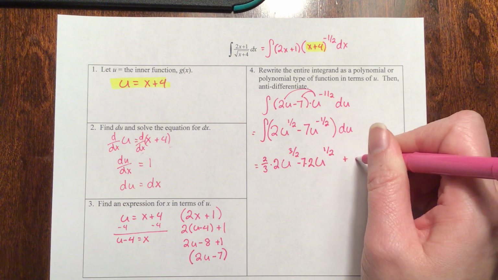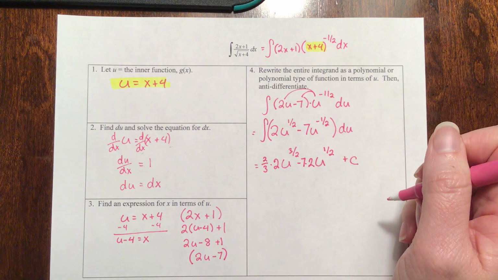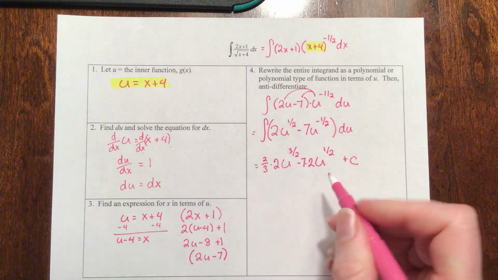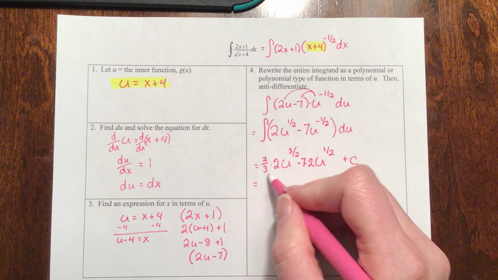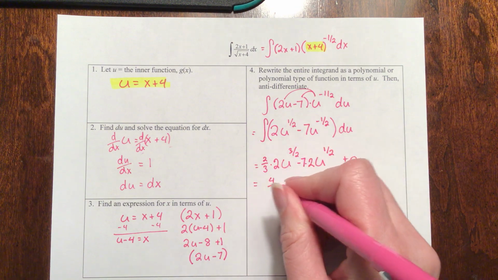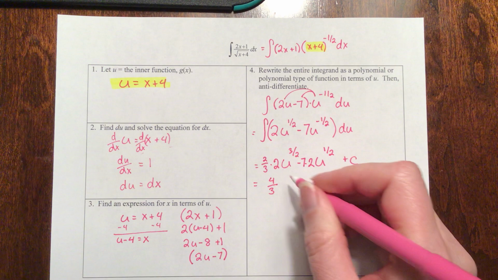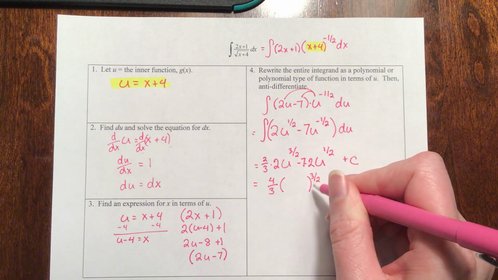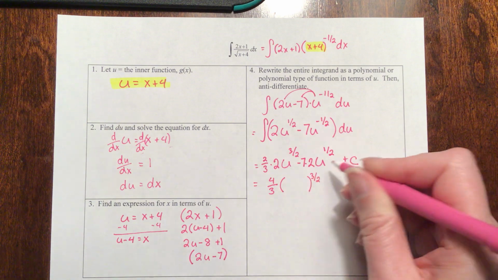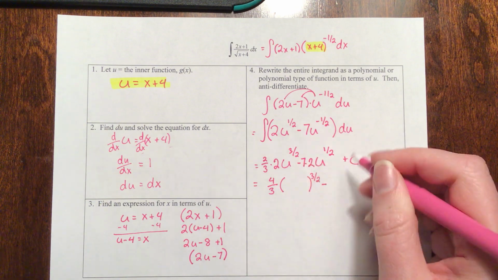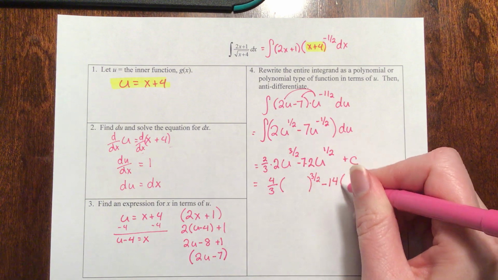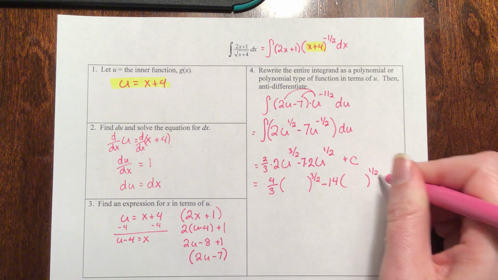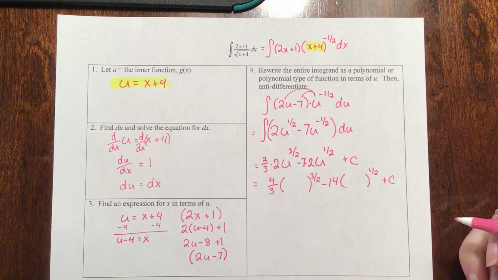And we'll go ahead and put that plus c that I'm not going to forget this time. And simplify some stuff out. So 2/3 times 2 is 4/3 u to the 3/2. Notice I said u, but I really put parentheses. Minus 7 times 2 is 14 u to the 1/2 plus c.